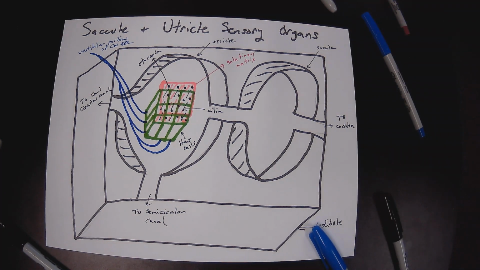Telling you that information, is the utricle responsible for detecting motion that's going forward and back or going up and down? And why? What do you think? I see Silas doing this thing here. He's saying forward and back. What do you guys think? Why?